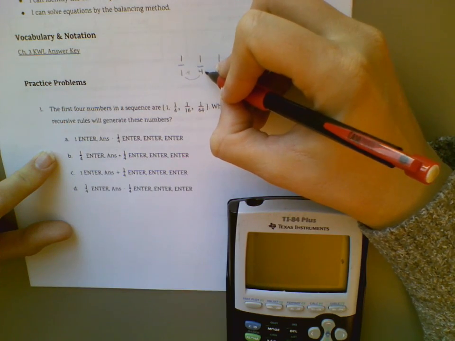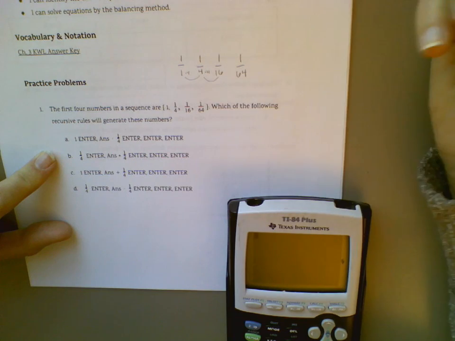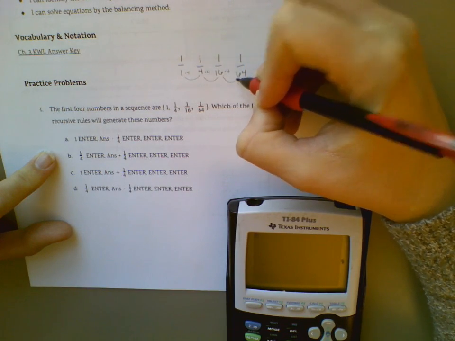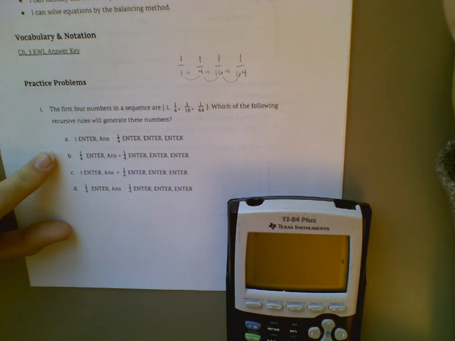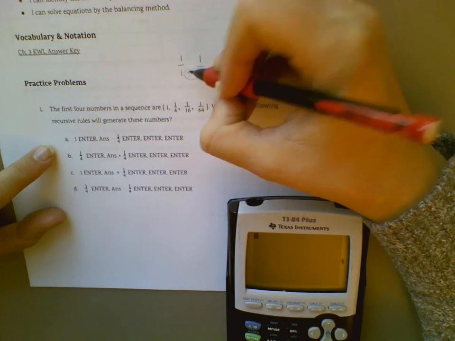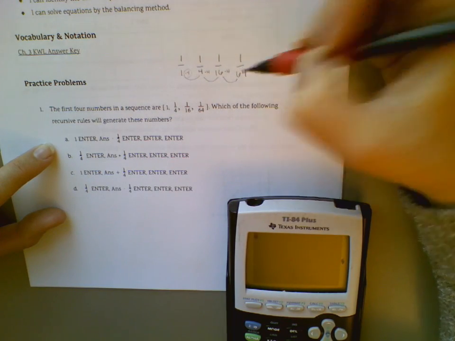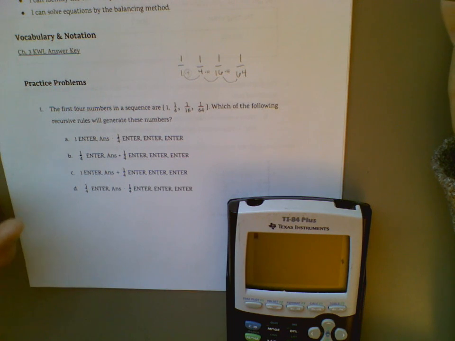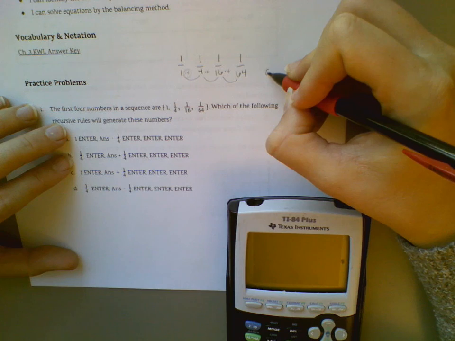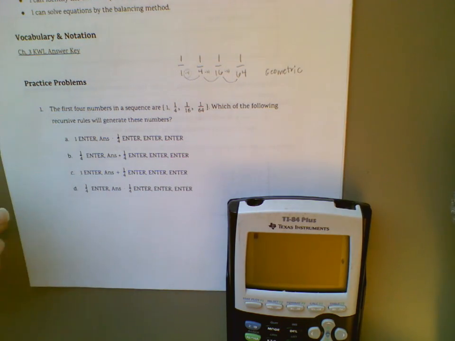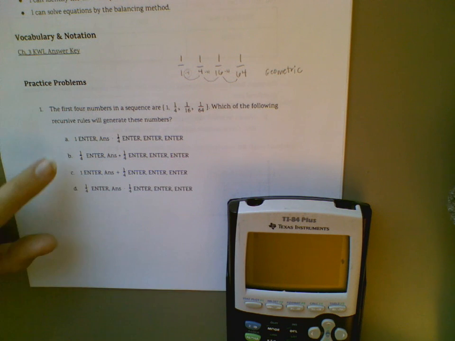And then if I multiplied 4 by 4, I'd get 16. 16 times 4 gives me 64. So there's definitely a pattern there where I am multiplying by a number to get to the next term. You can remember when we multiply numbers to get to the next term, that's called a geometric sequence rather than an arithmetic sequence.